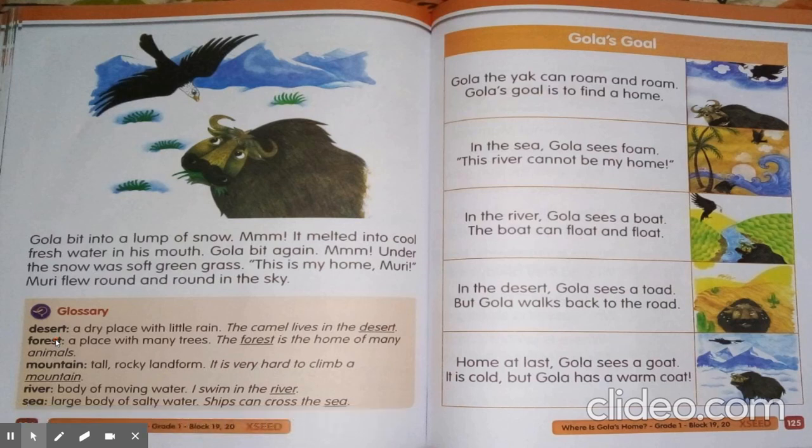So what is the home of Gola? It is the mountain. Now what is the goal of Gola? To find the home. How could he find his home? Gola the yak can roam and roam. Gola's goal is to find a home.